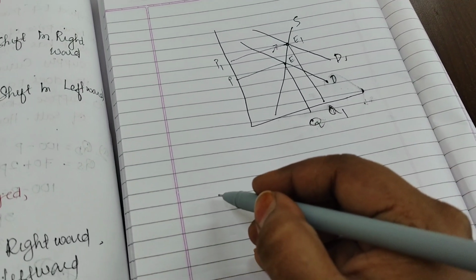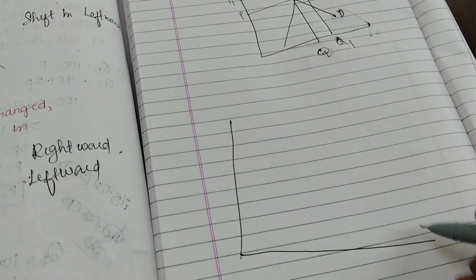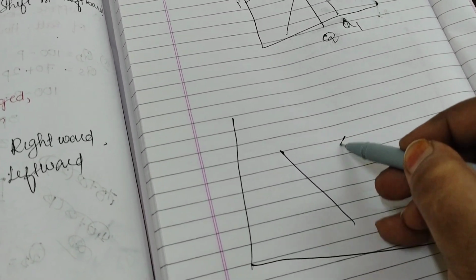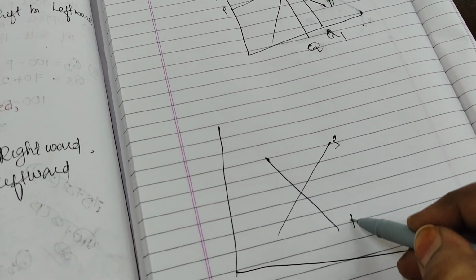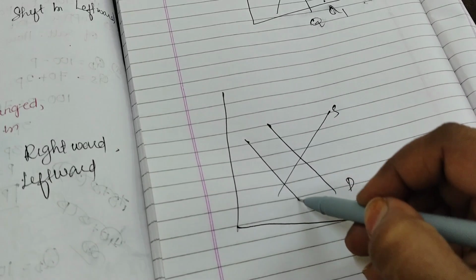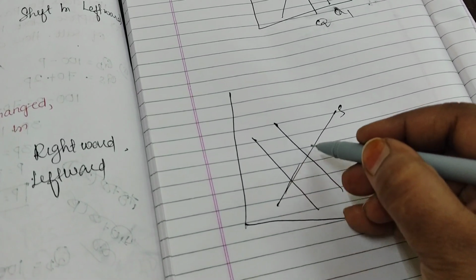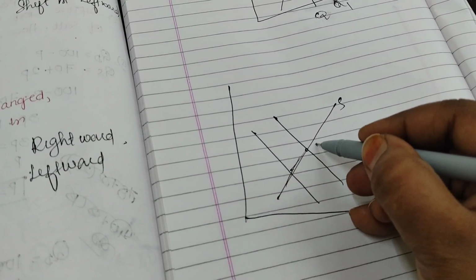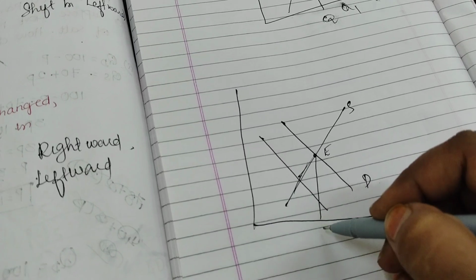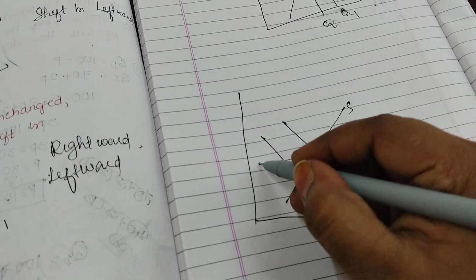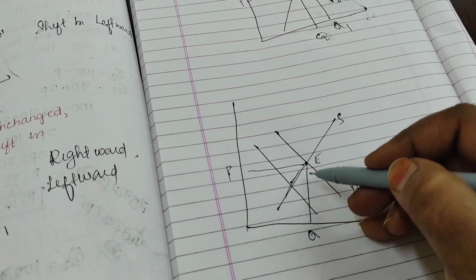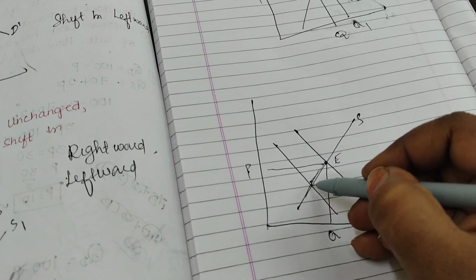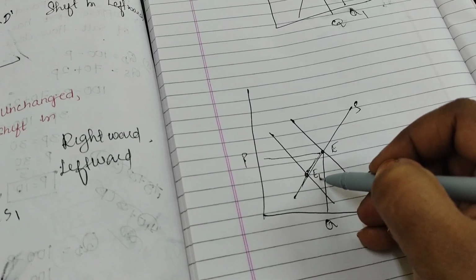So next, what is the reason for the decrease in the demand curve? This is the supply curve, this is the demand curve. Now there is a decrease in the demand curve. The supply curve is remaining unchanged. So this is our equilibrium. This is the equilibrium quantity. This is the equilibrium price. Now due to the demand curve shifting leftward, we find a new equilibrium from E to E1.